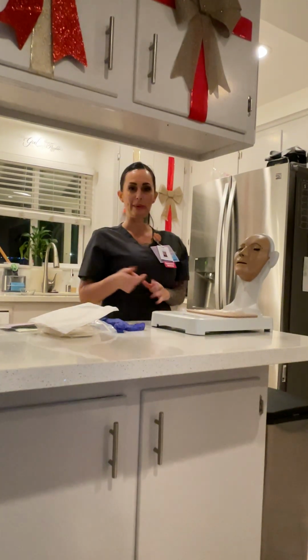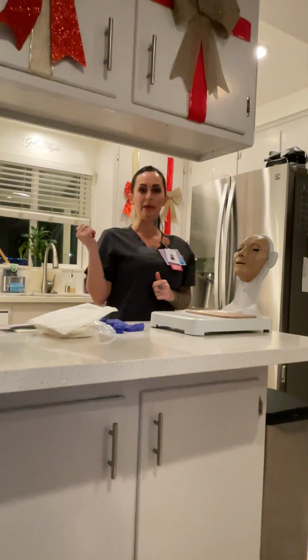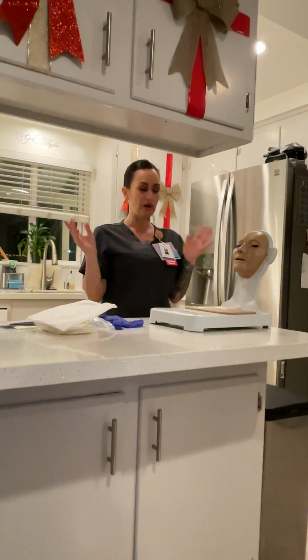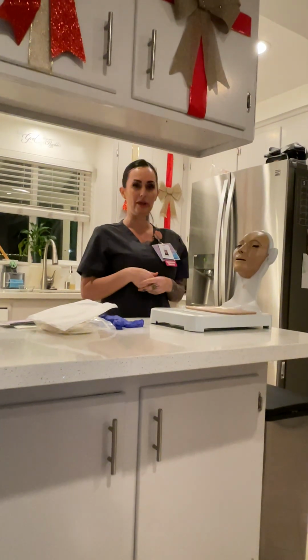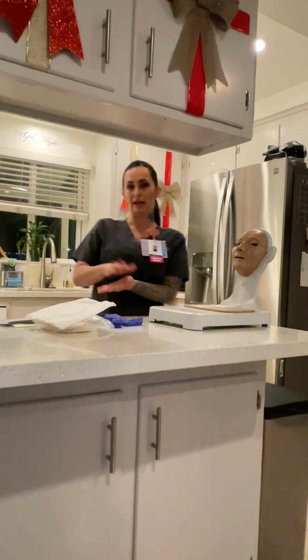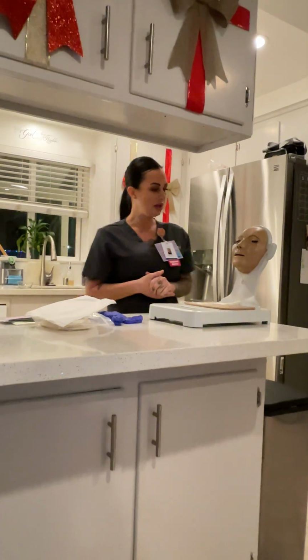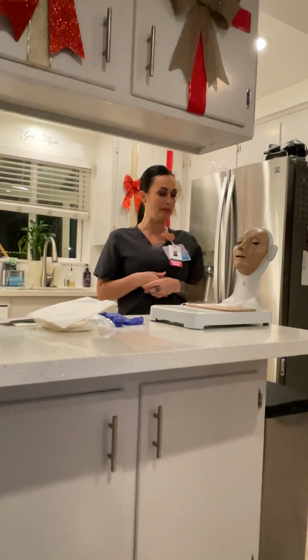I will be entering my patient's room. I'm going to close the door behind me for privacy of the patient, or the curtain if there is one, and I'll be performing hand hygiene once I enter the room. At this time, I'm going to introduce myself to the patient.